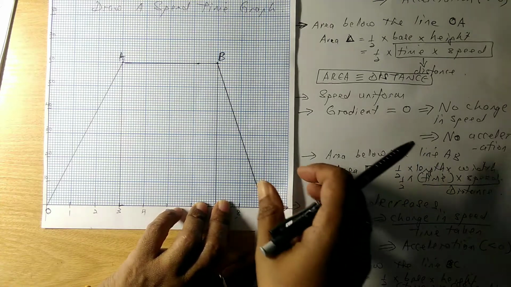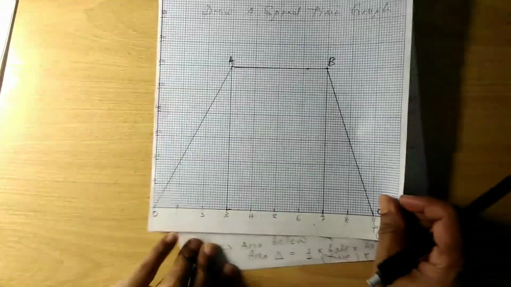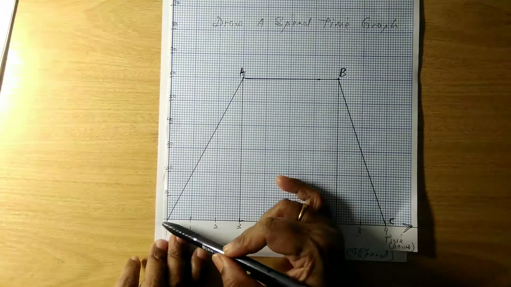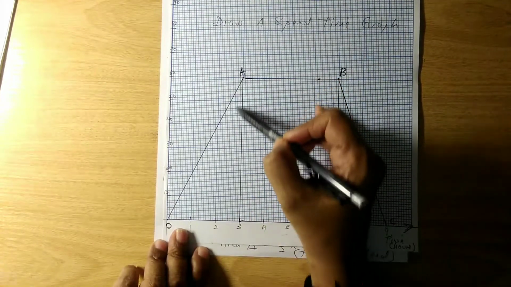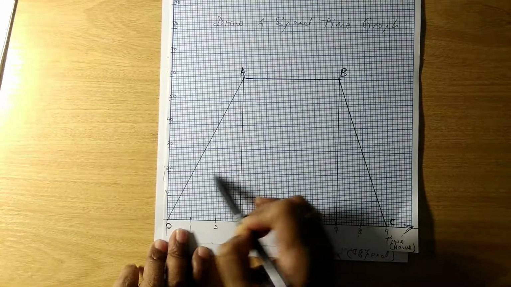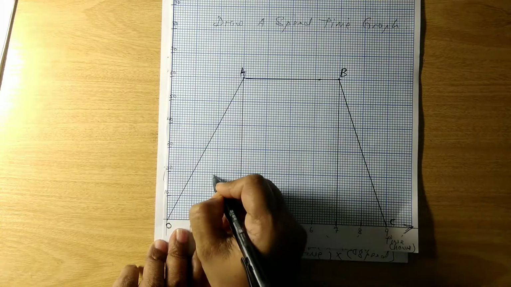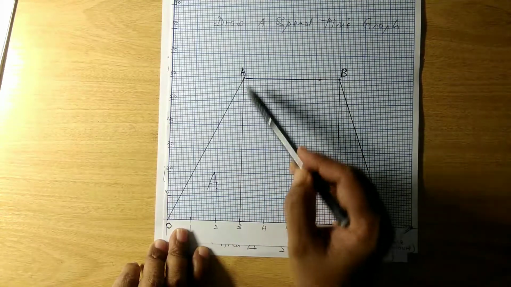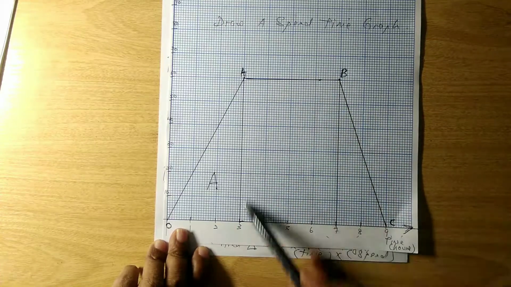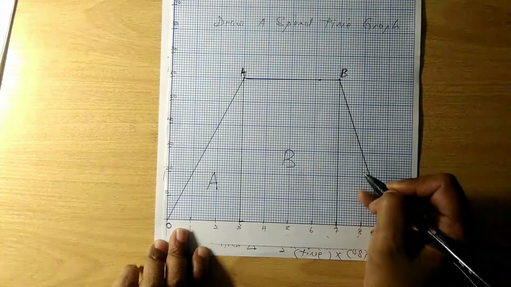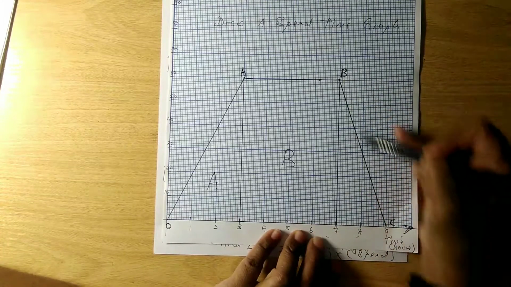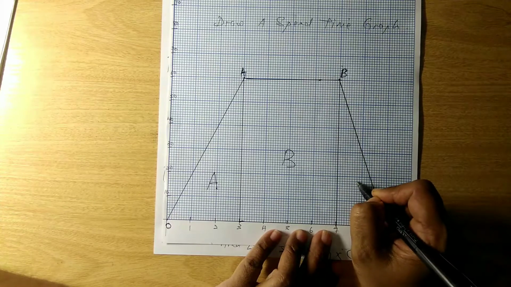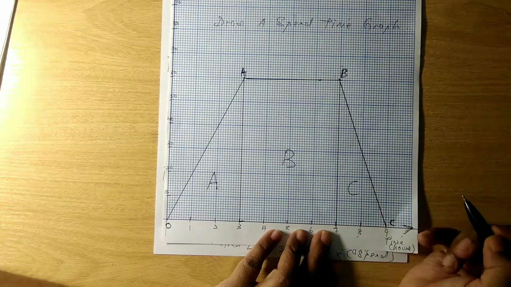Another thing that you can look at from the graph is the area below the graph. If you notice OA, if I draw a line down here, this part becomes a triangle. So this is my area A. For A to B, we draw two lines and this becomes a rectangle. So this is the area below line AB. And from B to C, we draw a line down. This is a right angle triangle. So this is the area below the line BC.